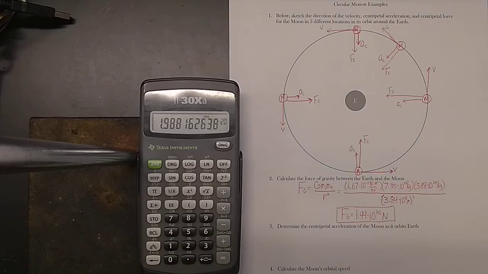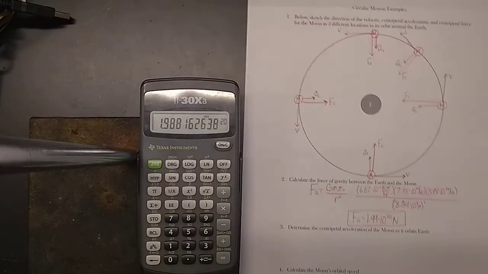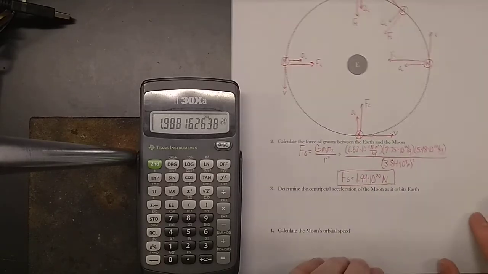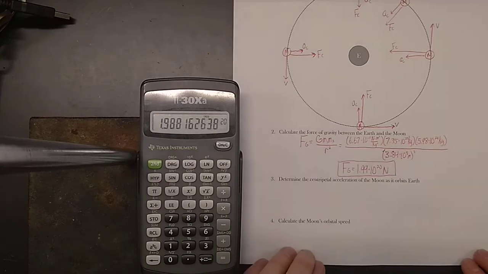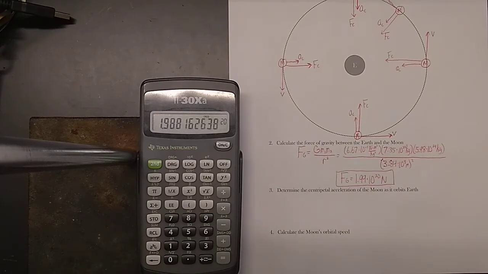Number 3 says determine the centripetal acceleration of the moon as it orbits the Earth. Okay, well, centripetal acceleration, I know two equations that involve ac. I know ac equals v squared over r, but I don't know how fast the moon is going, so I don't see how that can help us. Besides, we're going to calculate that later on.